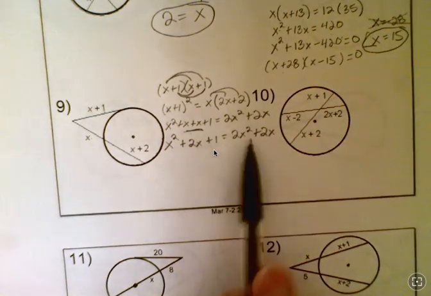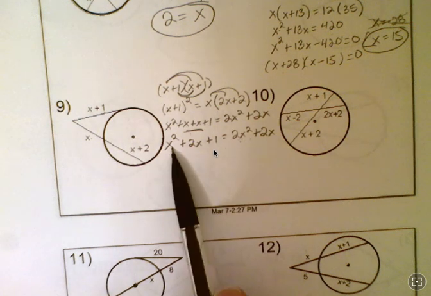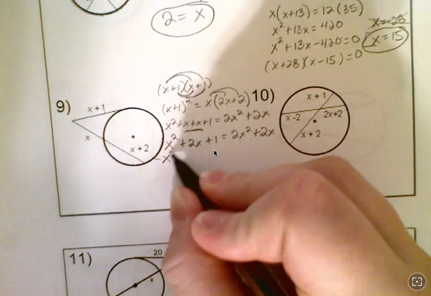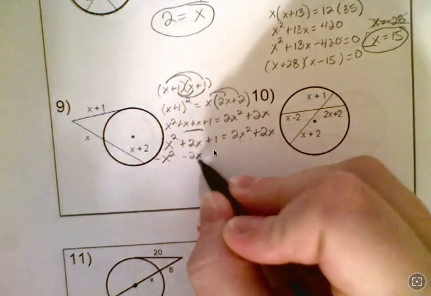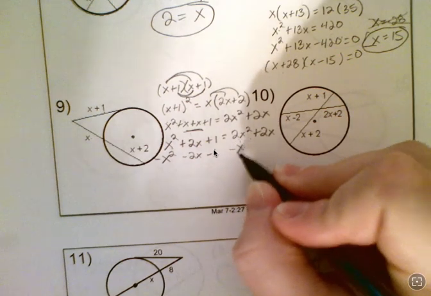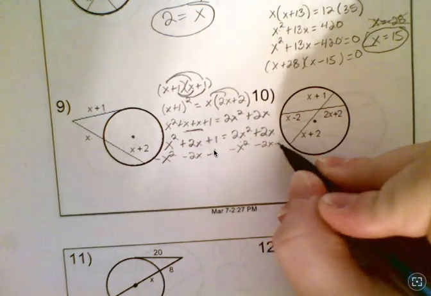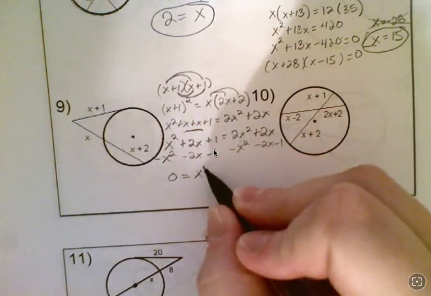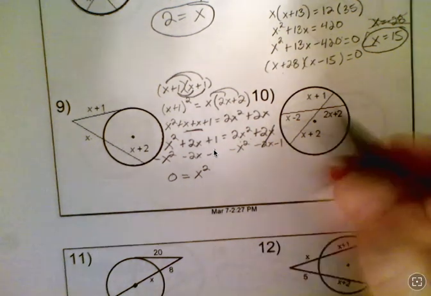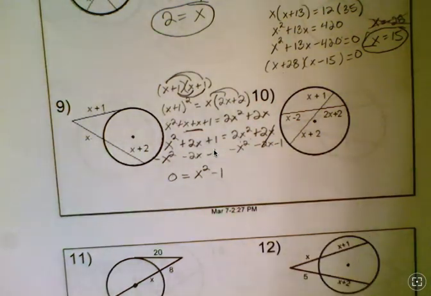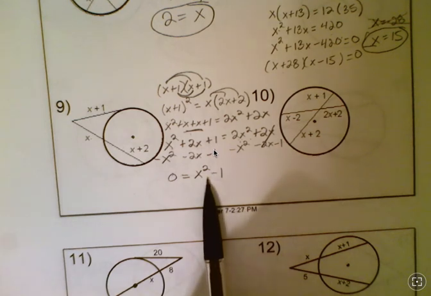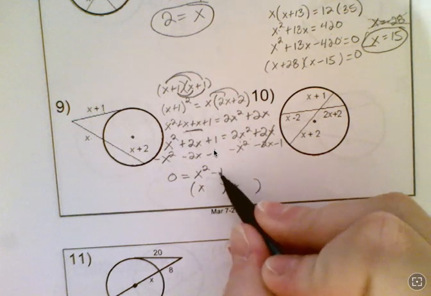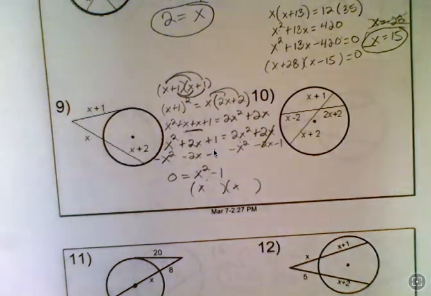I need to get my squareds together. Now I'm not going to move this one over here because then I'm going to have a negative x squared term, and I don't want a negative x squared term. So I'm going to move everything to the right side. So minus x squared minus 2x minus 1. So I have 0 equals, this is x squared. These are 0, so minus 1. And then I need to factor. So notice I'm missing my middle term. So I am looking, in this case, for two numbers that multiply to negative 1, add to 0, because I'm missing the middle term.